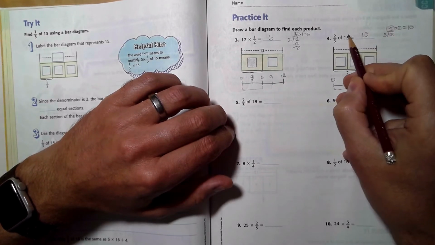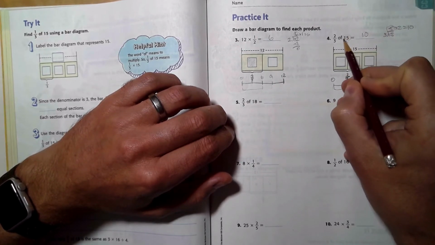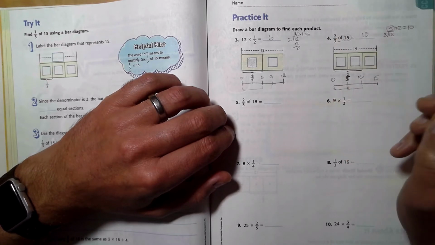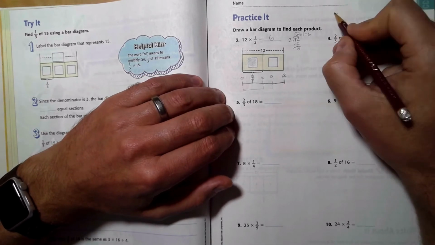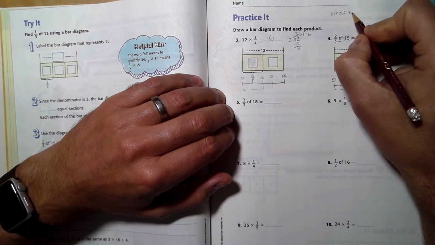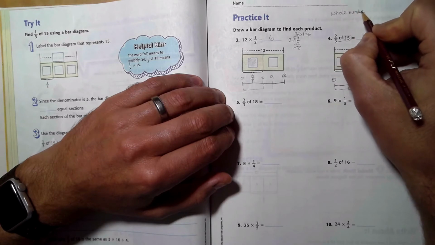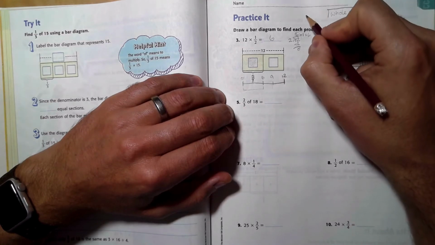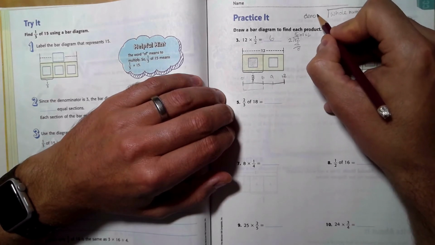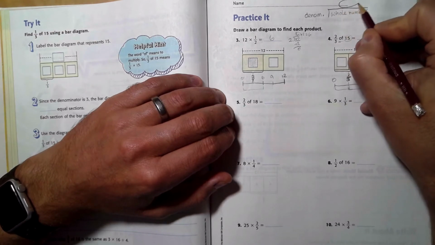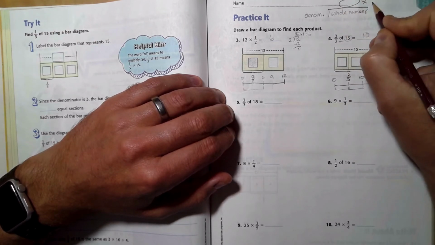So it's the whole number they've given, divided by the denominator, and then the answer of that multiplied by the numerator. So it's whole number divided by the denominator. I'm just going to write denom, and then the answer times the numerator.